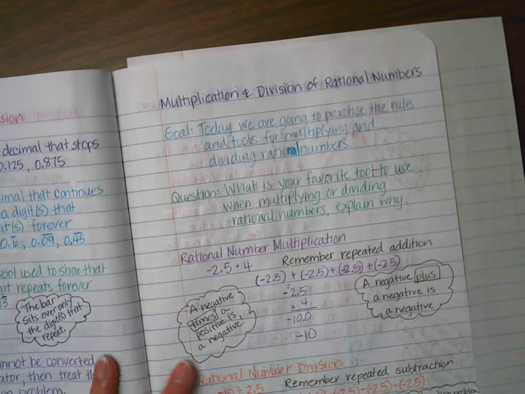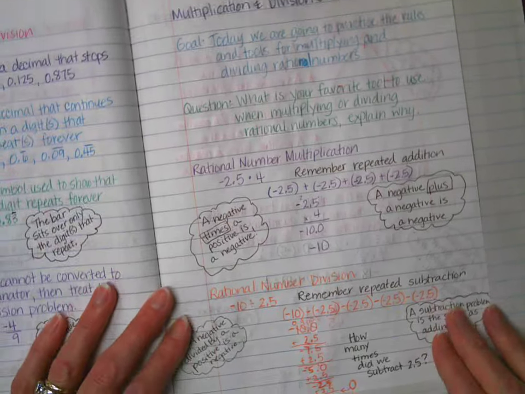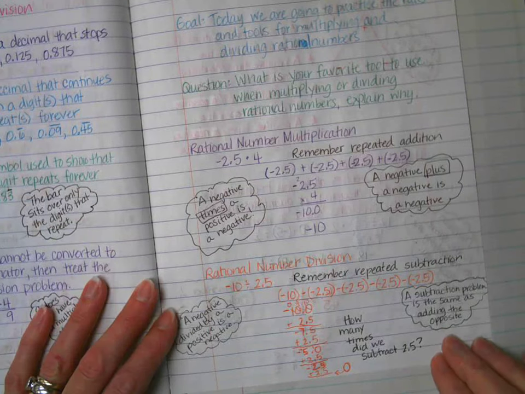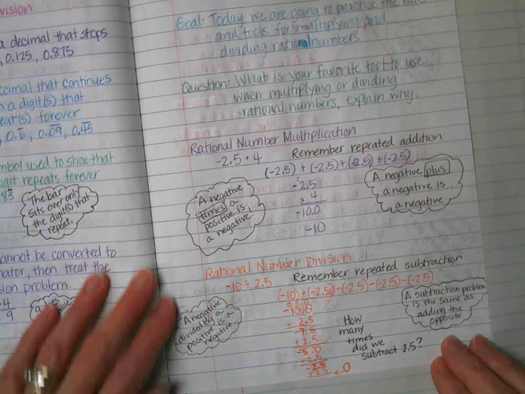Rational number division. We're going to look at it again from the division side, and we're going to use all of the information that we've learned so far.